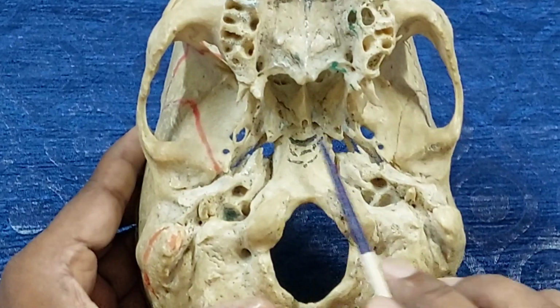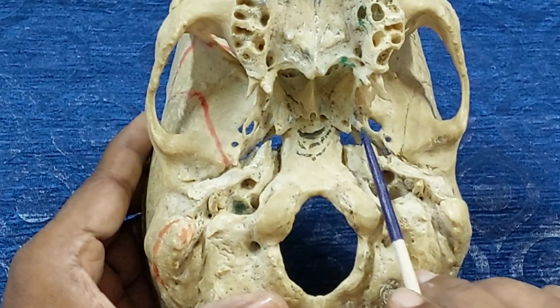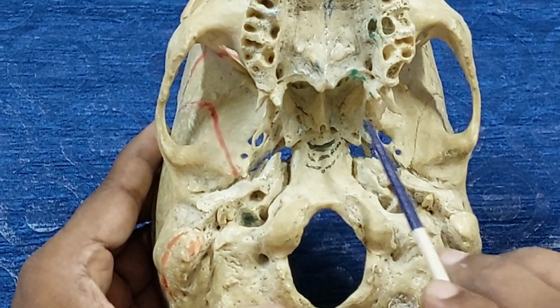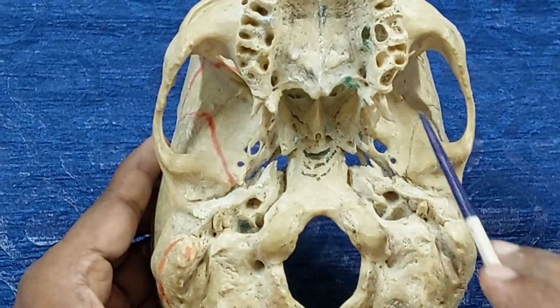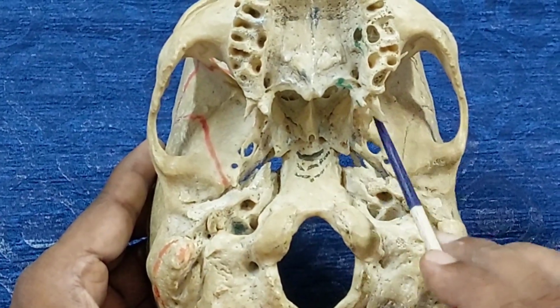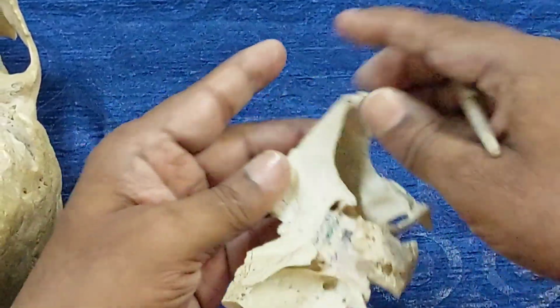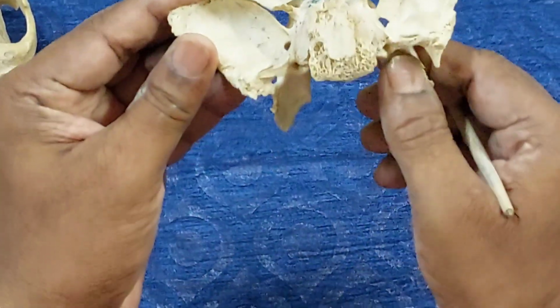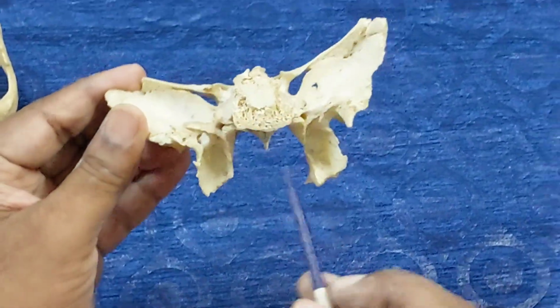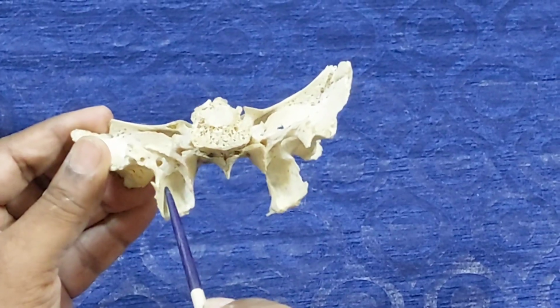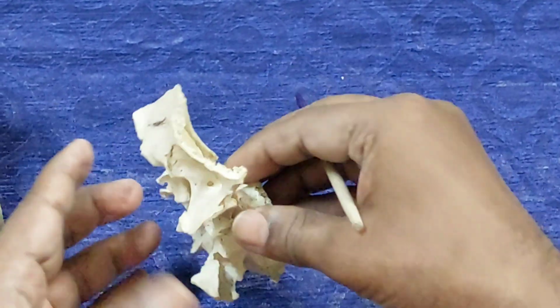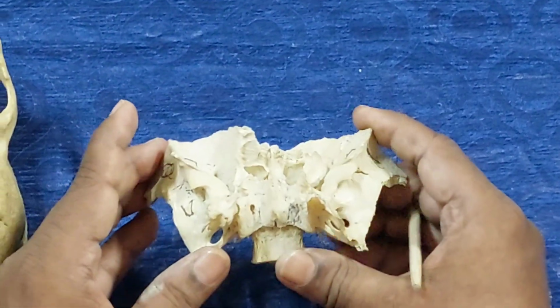And the paramedian structure, first of all, you see here there are two pterygoid plates. One is medial, one is lateral. These two plates are the parts of the sphenoid bone. This is the sphenoid bone, this is the anatomical position. So it is extending downwards, medial and lateral pterygoid plate. And now, if we see from the inferior side, it looks like this.